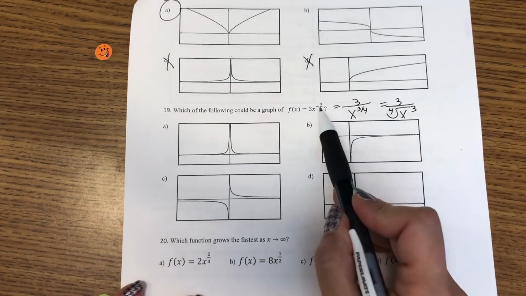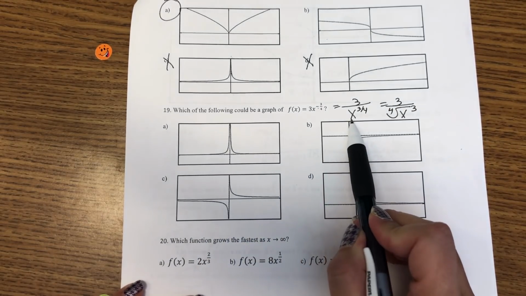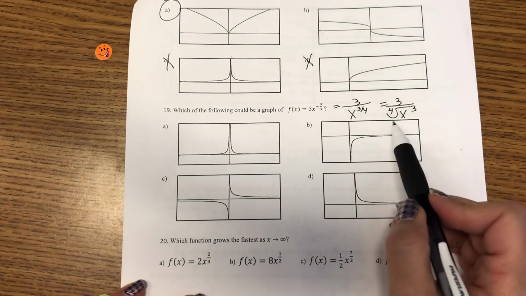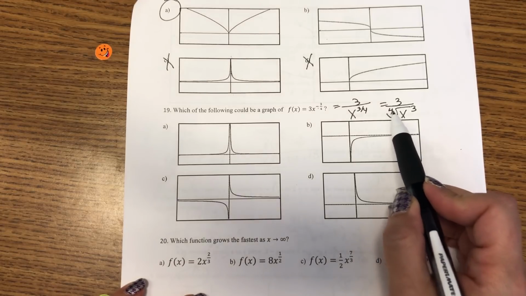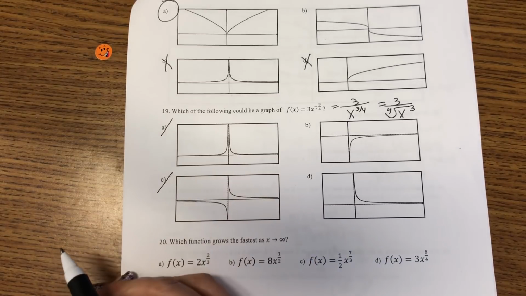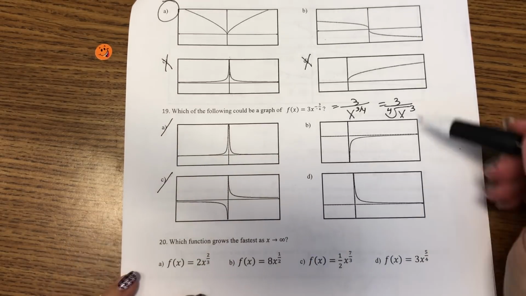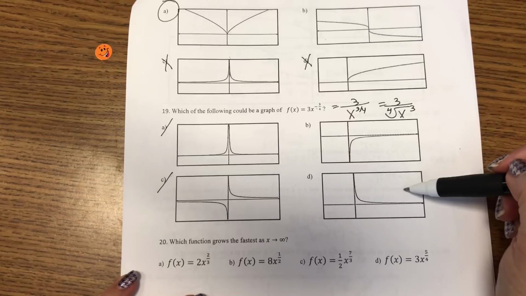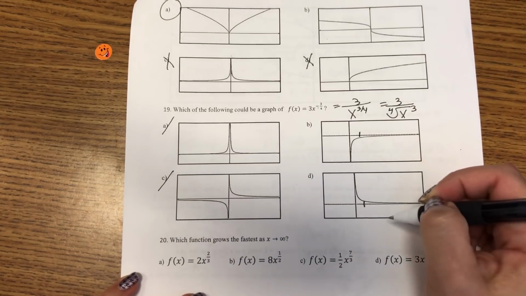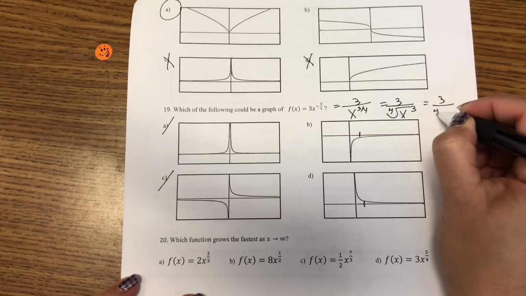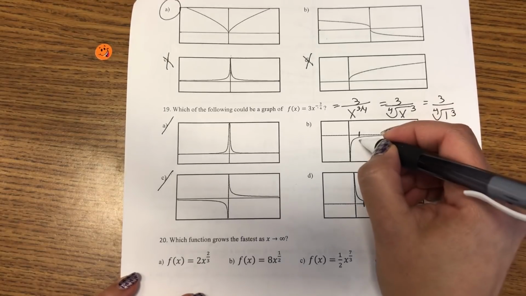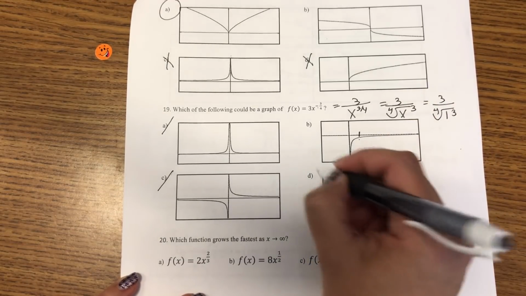Okay, so for 19, I took the negative exponent, moved it to the denominator. I prefer to see a radical. If you like the exponents, that's fine. So I cannot fourth root negatives. So this is not an answer, this is not an answer. So now we have to figure out one of these. If I substitute in, I don't know, positive 1 over here, that's going to be a positive result. Well, this is, so that must be this one.